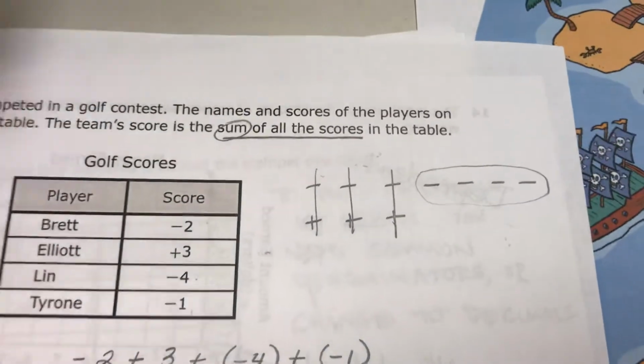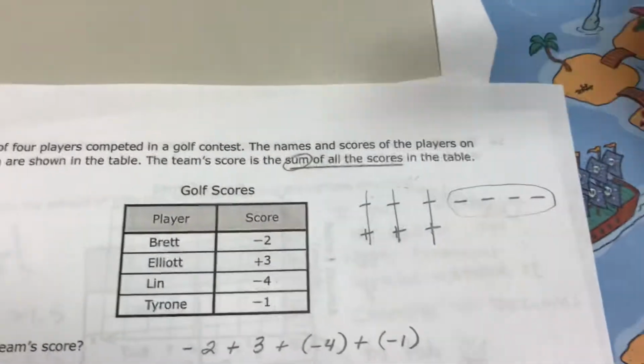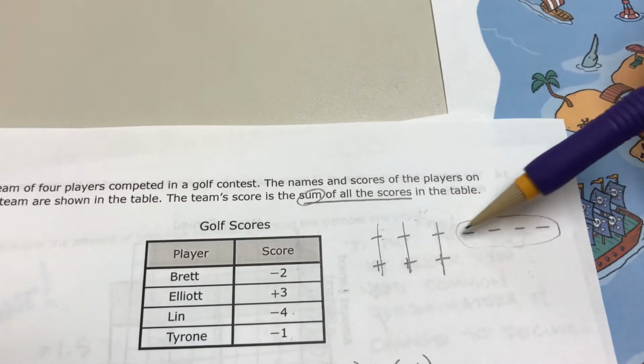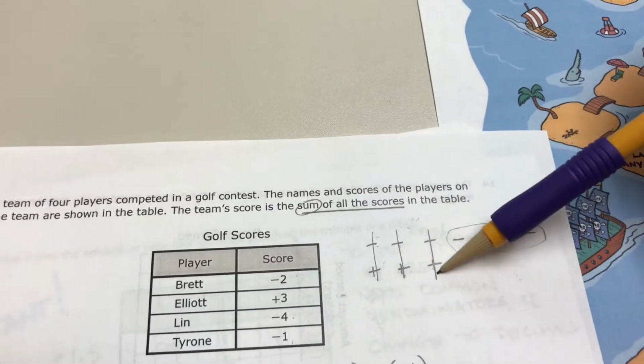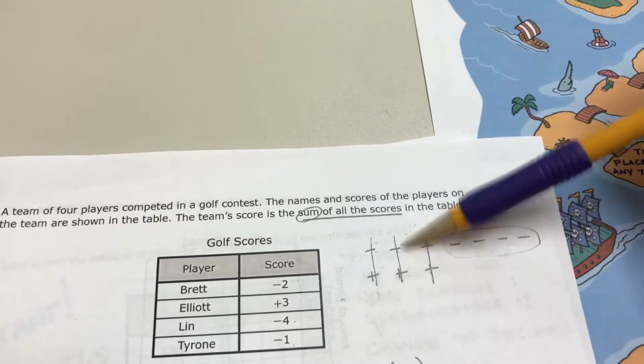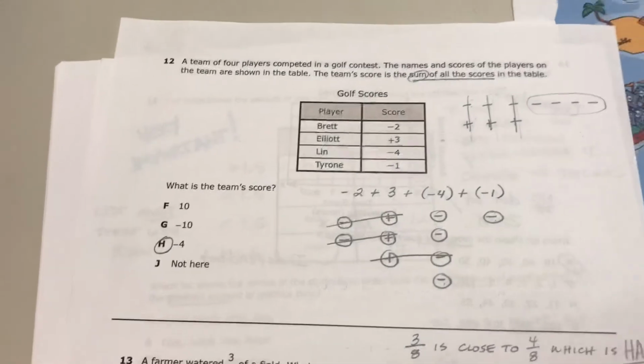Same thing here. You got negative, negative, negative, negative, negative, negative, negative, positive, positive, positive. These make a 0 pair, 0 pair, 0 pair, and you're left with 4 negatives. So the answer is negative 4.